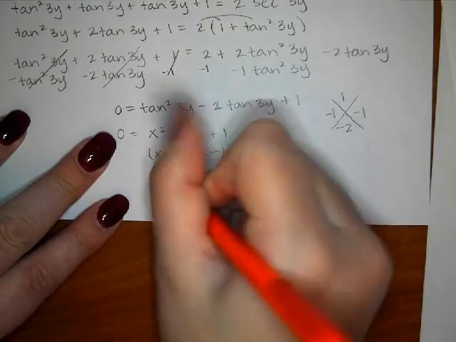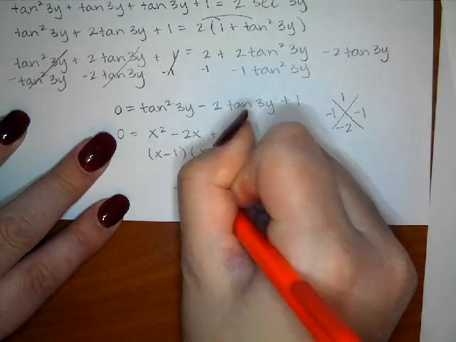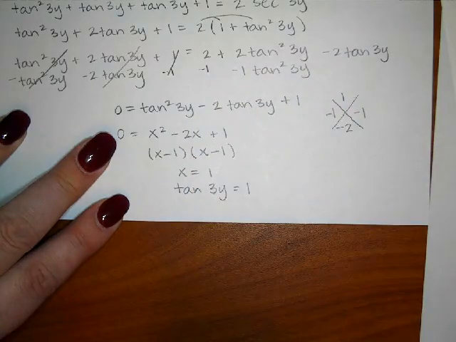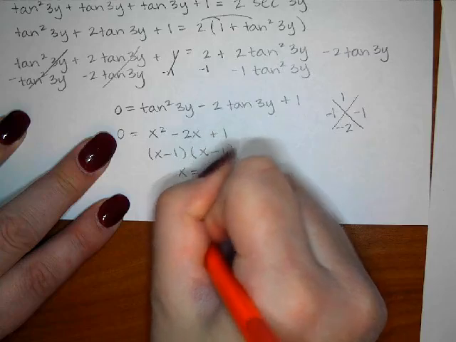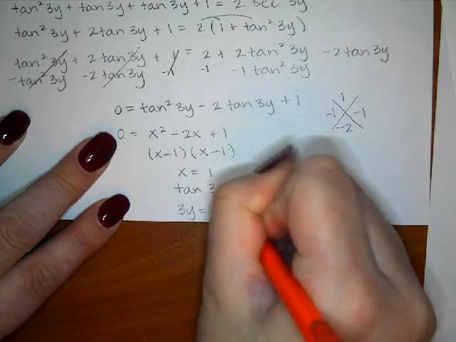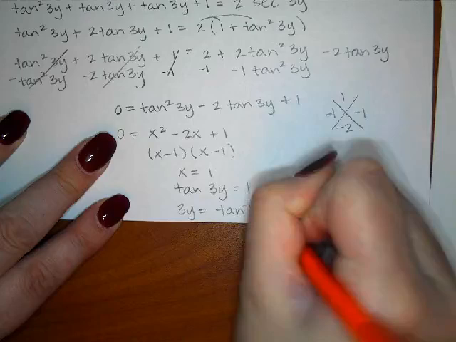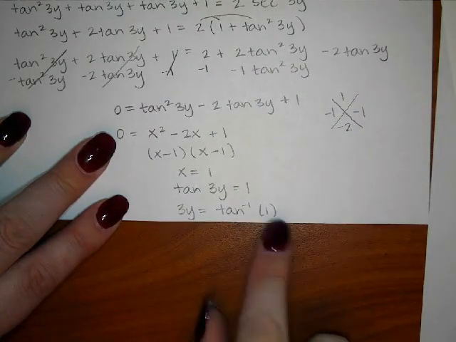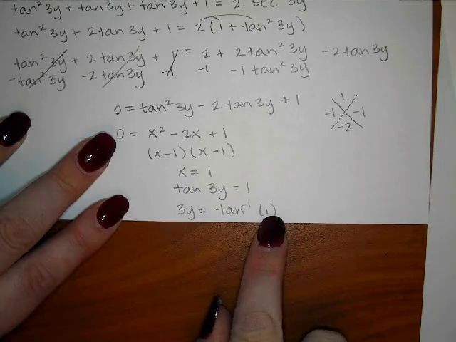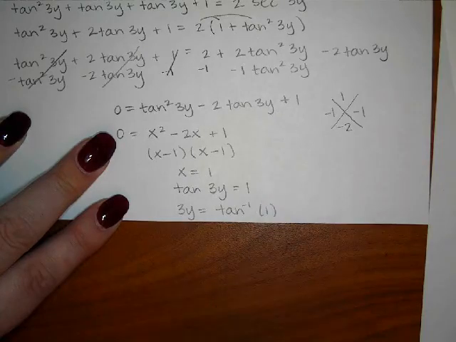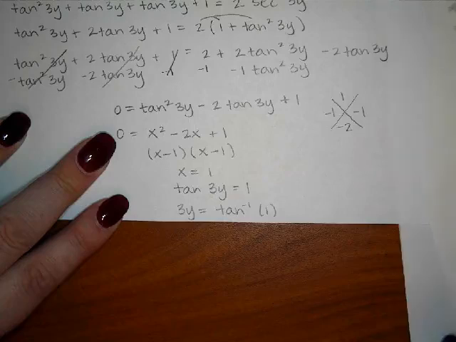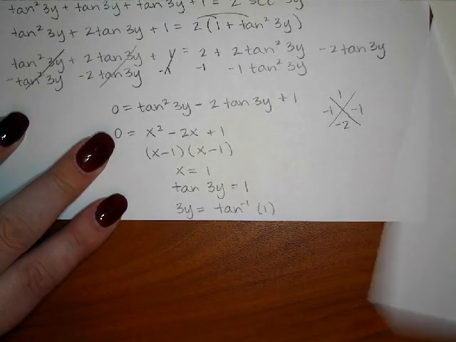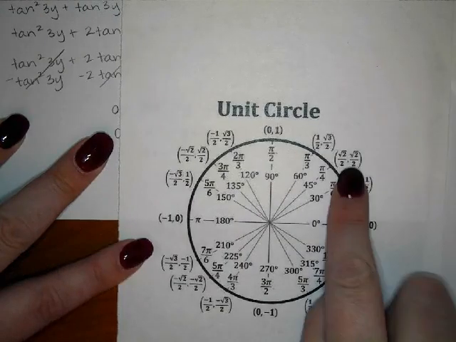So we can say that 3y is tan inverse of 1. And so now I just have to imagine on the unit circle, where is a y coordinate divided by an x coordinate that gives me 1? And hopefully at this point you're recognizing these tangent ratios, but a y coordinate divided by an x coordinate that gives you 1 is root 2 over 2 divided by root 2 over 2, and that happens at pi fourths.